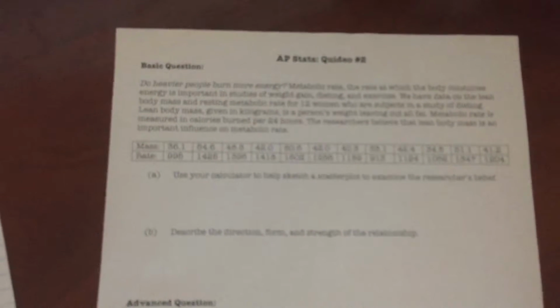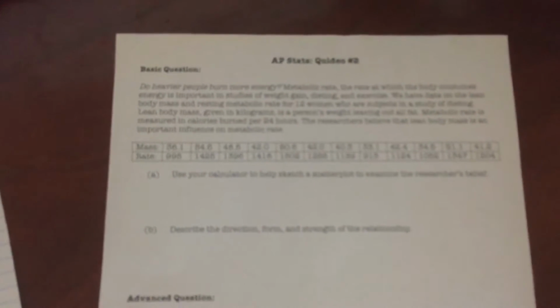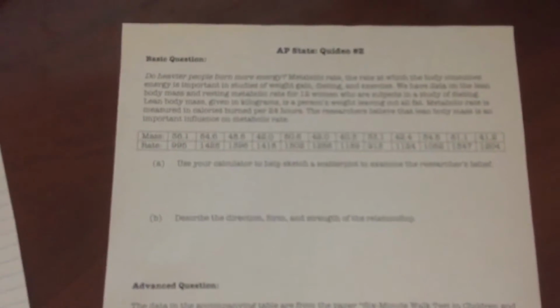Then for part B, it asks us to describe the direction, strength, and form of the relationship. I said that the graph represents a strong positive linear formation, as they are going in the same direction. They are progressing upwards as they go along the x-axis, and it takes a linear shape.